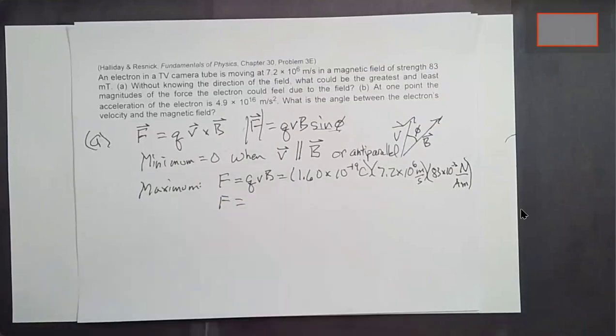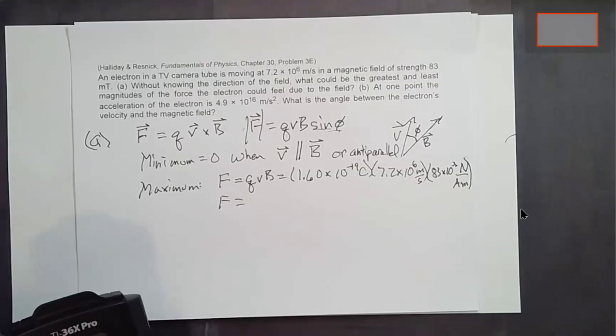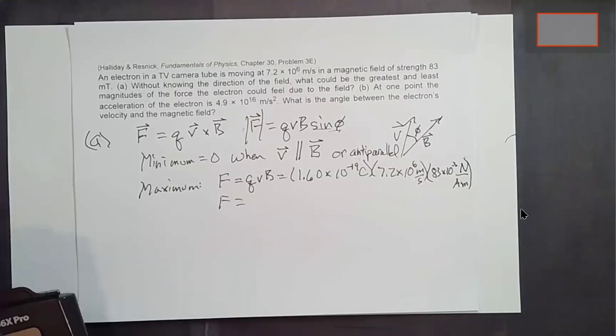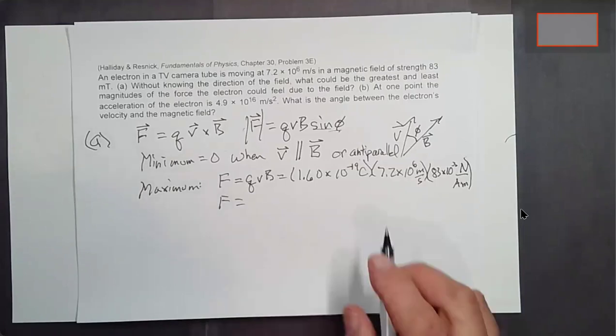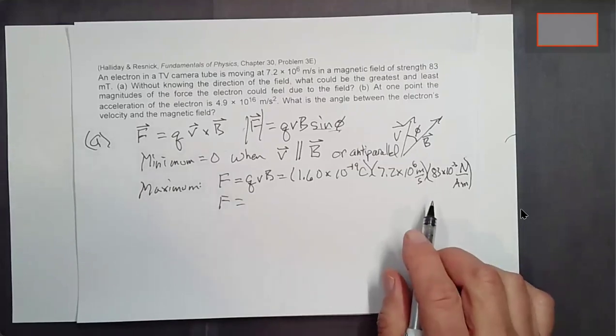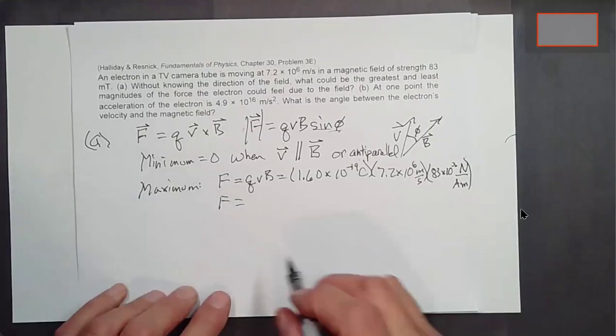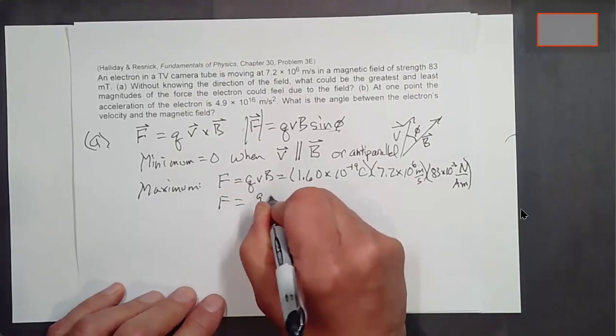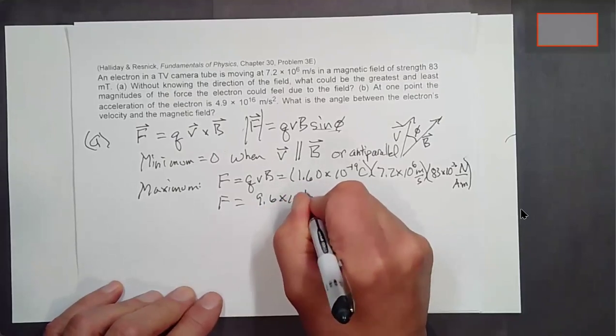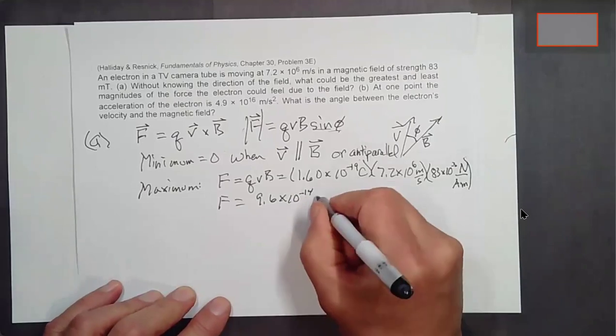So we can look at that. Eighty-three times 10 to the minus third. Okay. And I get, I guess we have just 2 significant figures because of that 83, about 9.6 times 10 to the minus 14th, and newtons were the units that were left over.